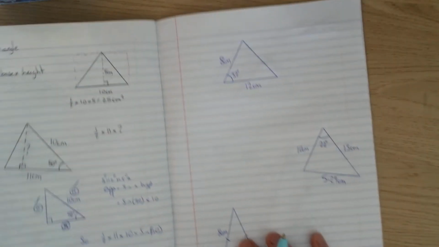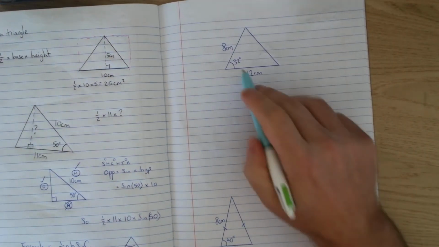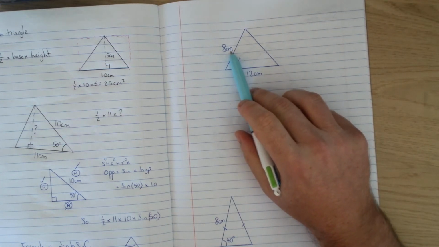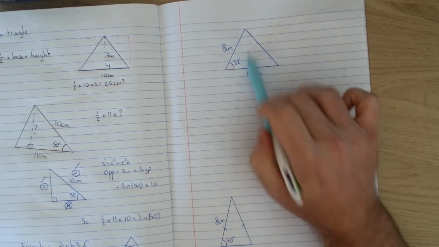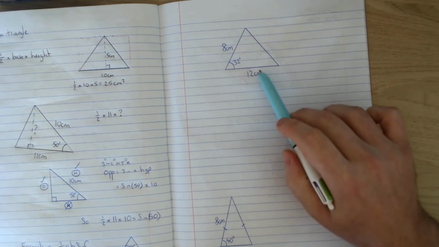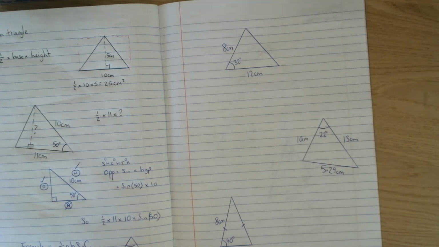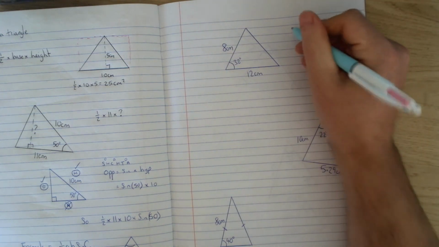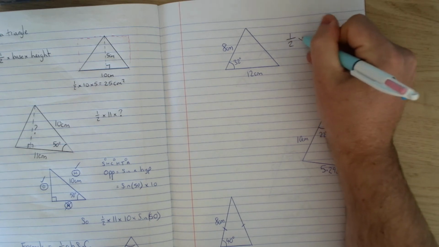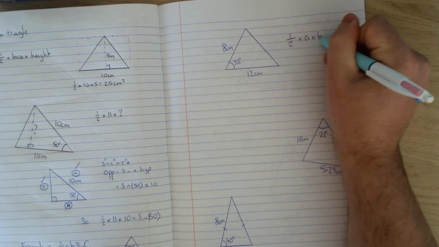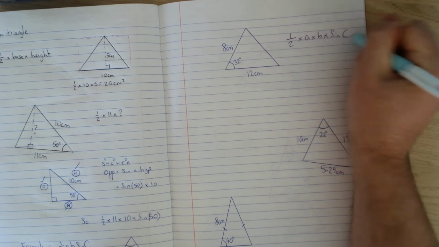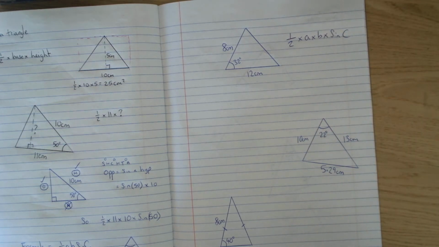So as a practical example here, we have a triangle. Again, we're given the base, we're not given the perpendicular height, so we're given 12, we're given 8, and the enclosed angle is 32. So the formula is going to be half times A times B times sine of C.